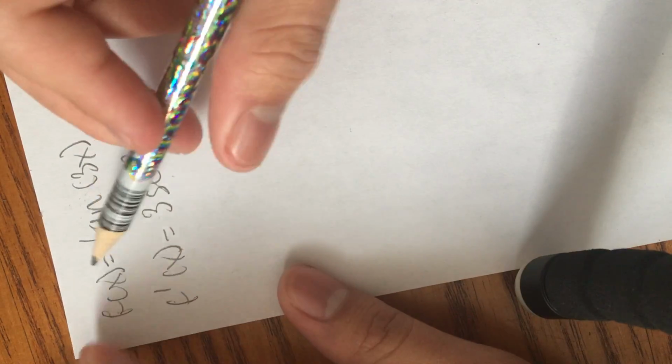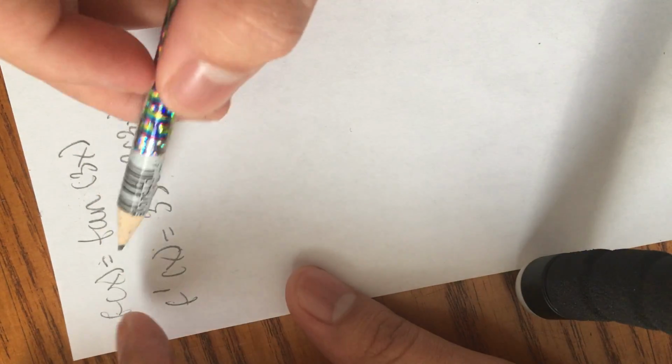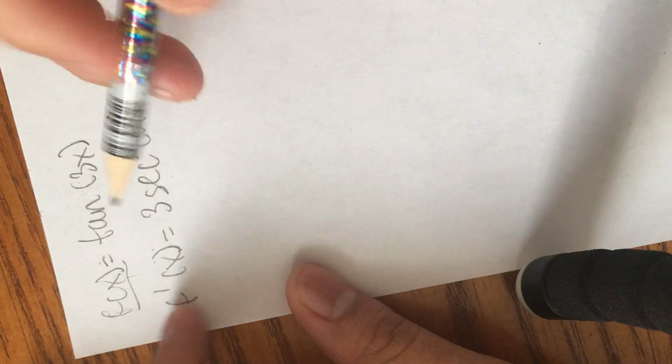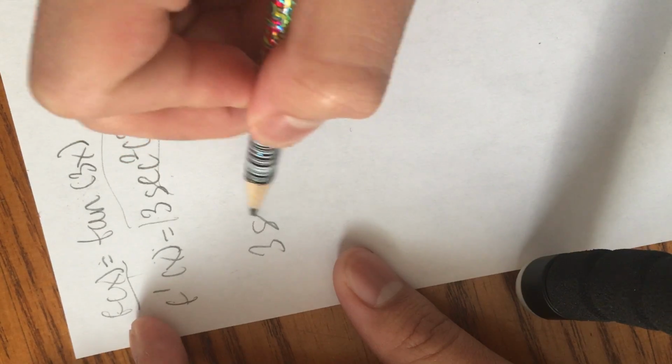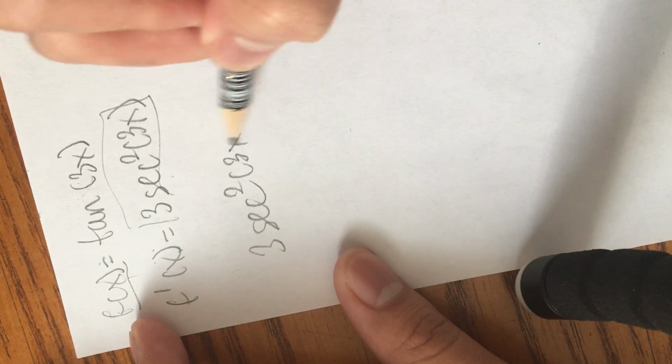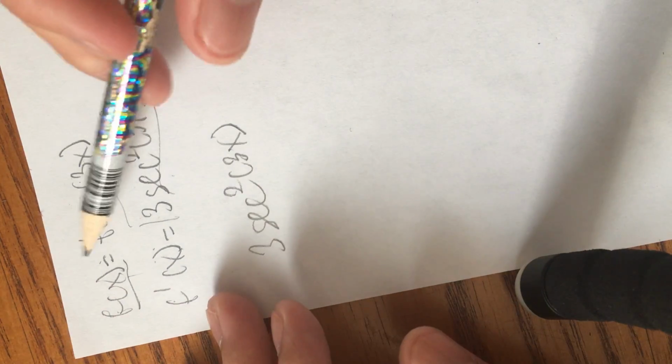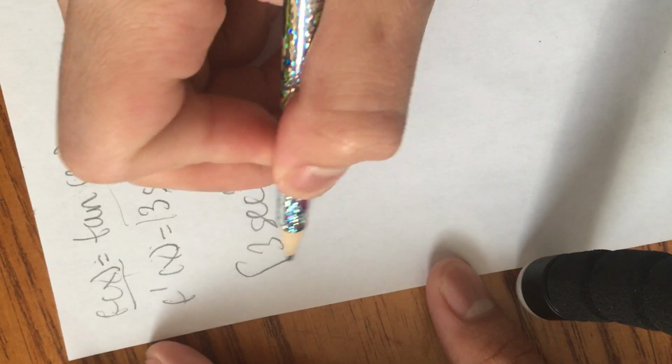Okay, so from here to here we took the function's derivative, but if we had been given this, and if we had to go back and figure out what function gave us this derivative, then we would take the integral.